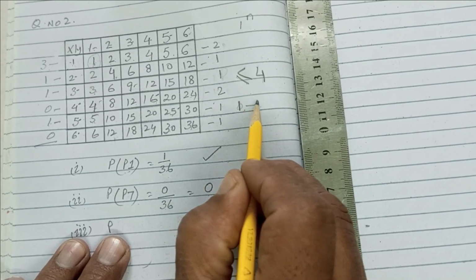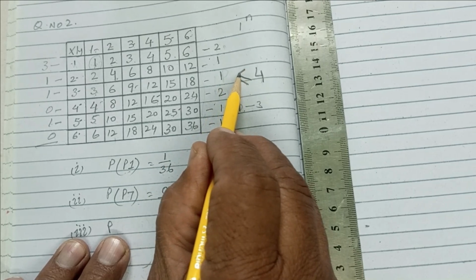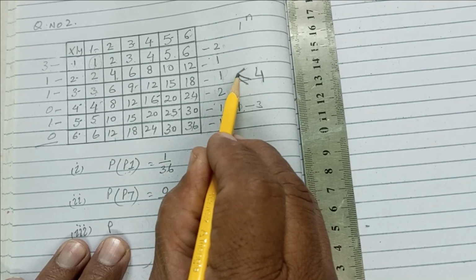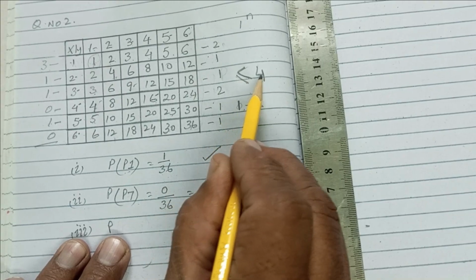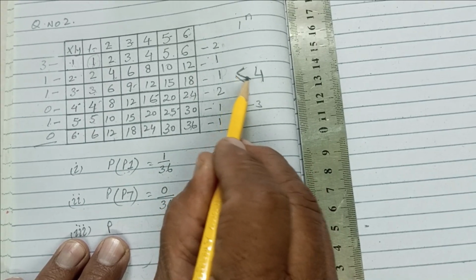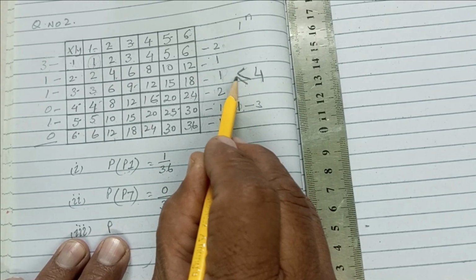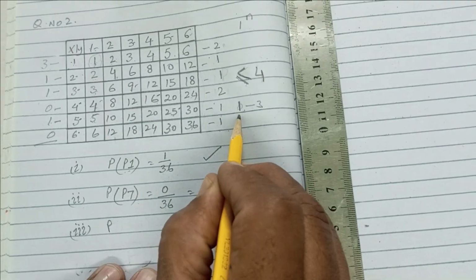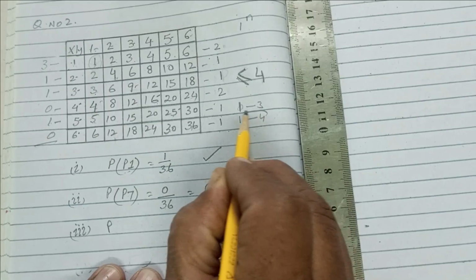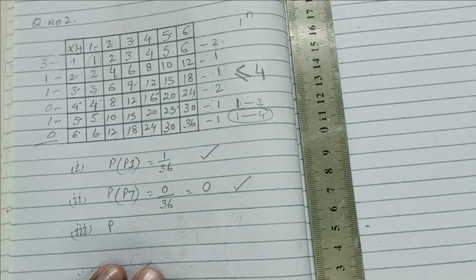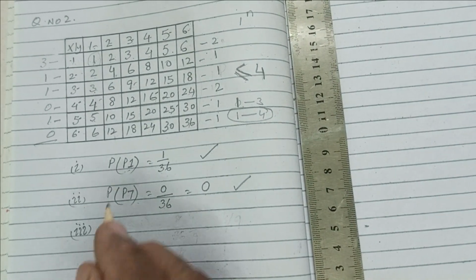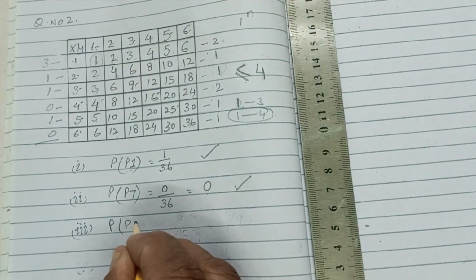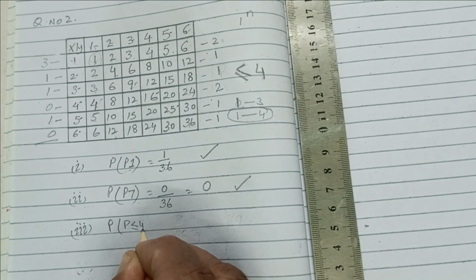That means 1 to 3 satisfy the less than symbol, and 4 satisfies the equal to symbol. So we have to take from 1 to 4, with the symbol less than or equal to.